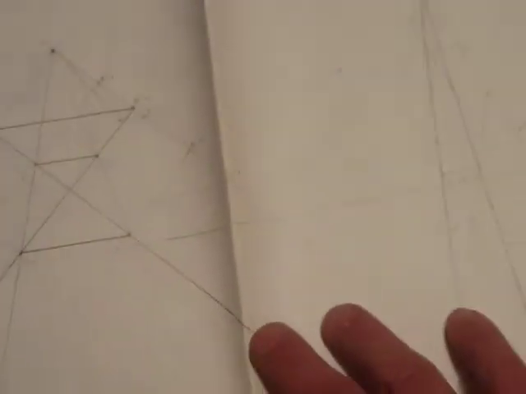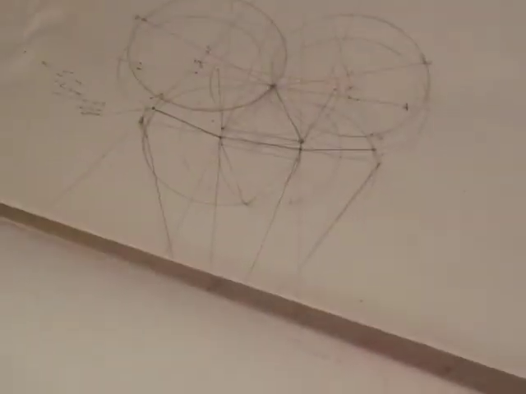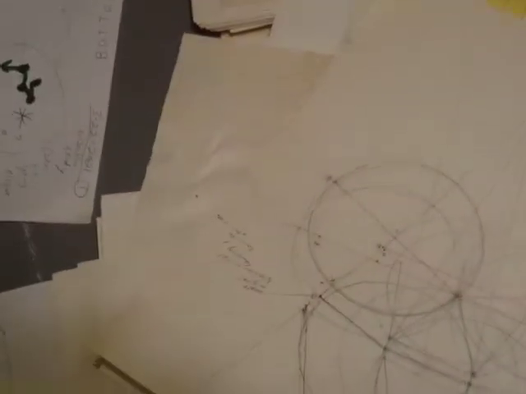I'm trying to figure out one problem that I can't figure out. Can't figure it out. Spent a long time just doing all this stuff.